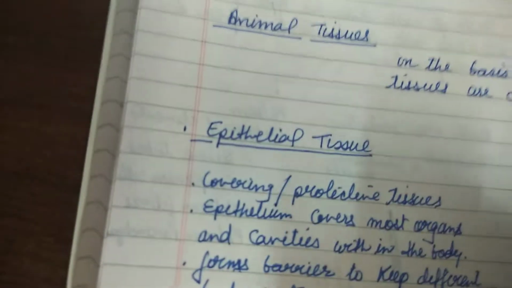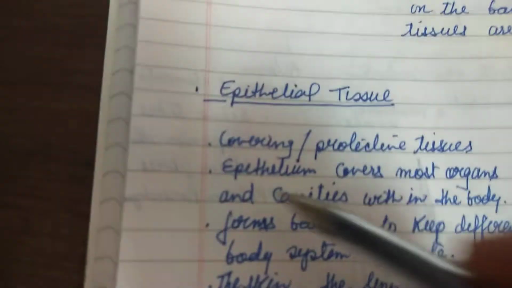If you draw the structure of the stomach from the top, this is the esophagus, that is the food pipe, and this way we draw the stomach, J shaped.